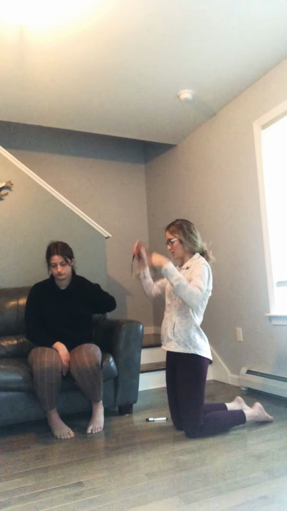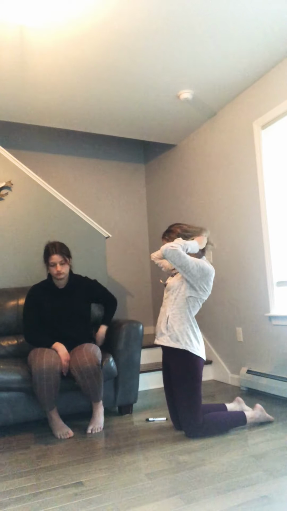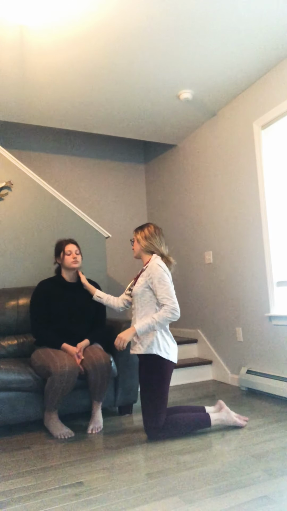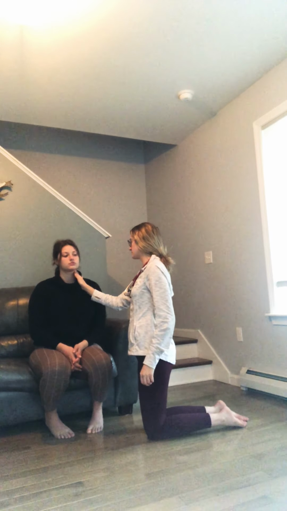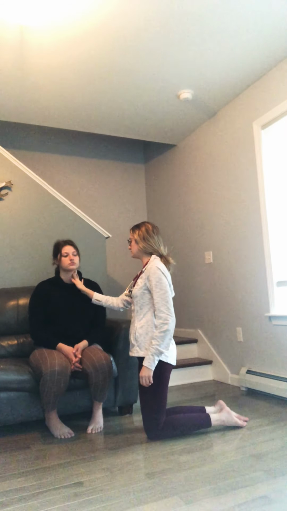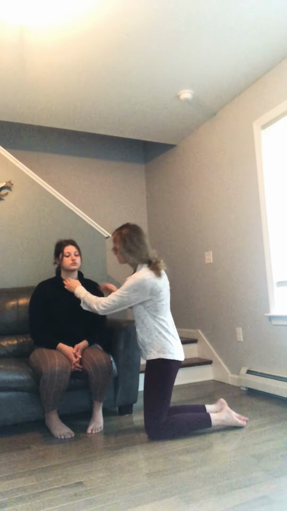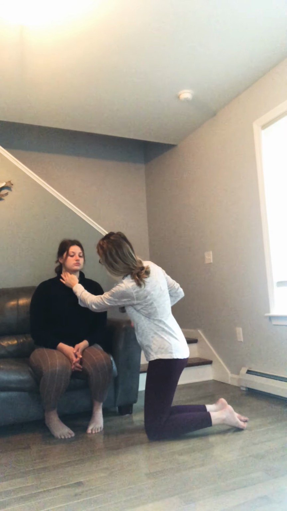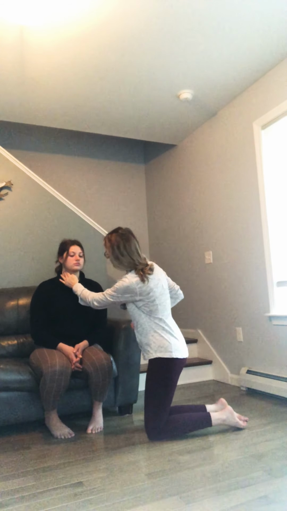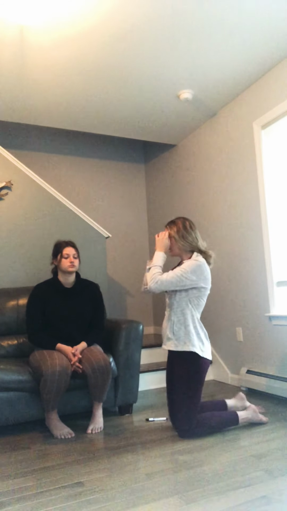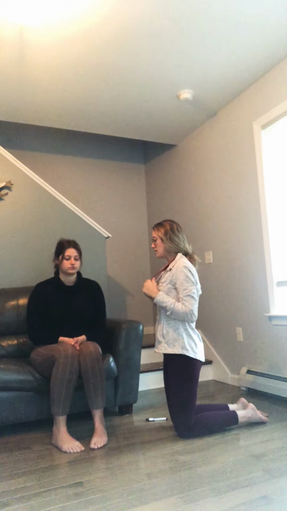So your carotid arteries sound good. I did not hear any bruit, which is good. And next, I'm just going to palpate one side at a time. Okay, so that all feels good.